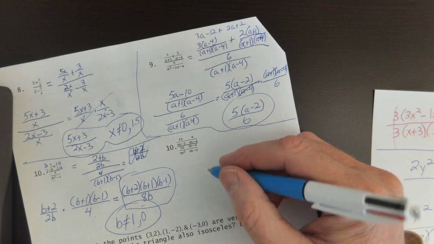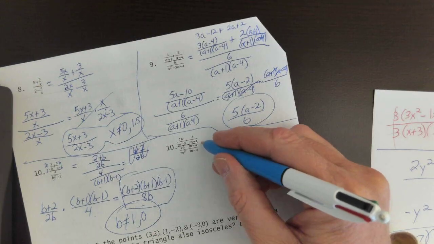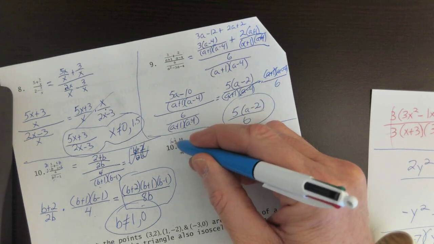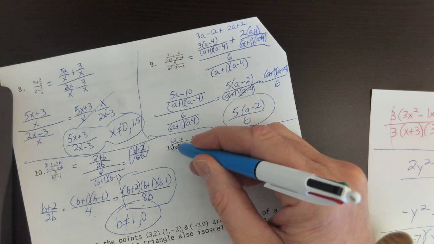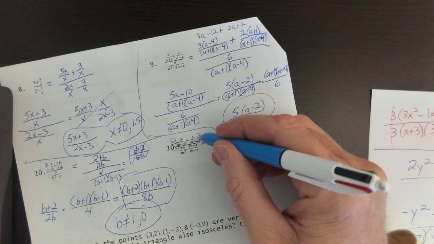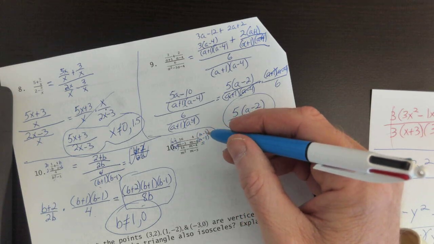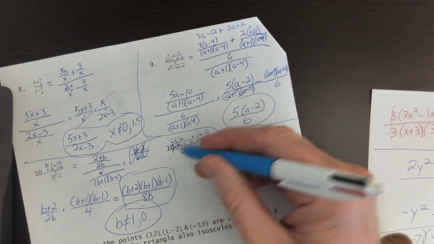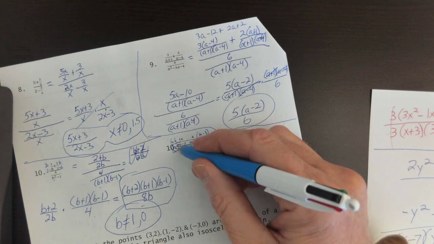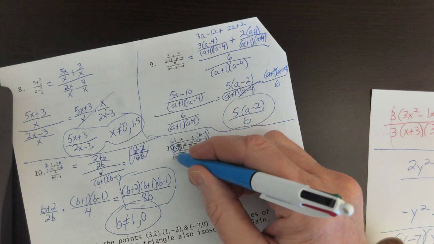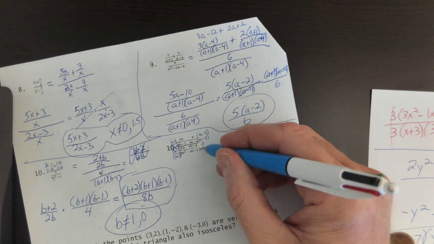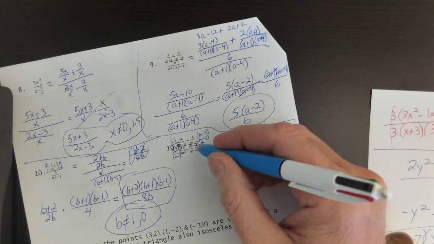Okay. This needs an m minus 4 over m minus 4 for the common denominator. This needs an m minus 3 over m minus 3. This one needs an m minus 3 over m minus 3. And this one needs an m squared over m squared.